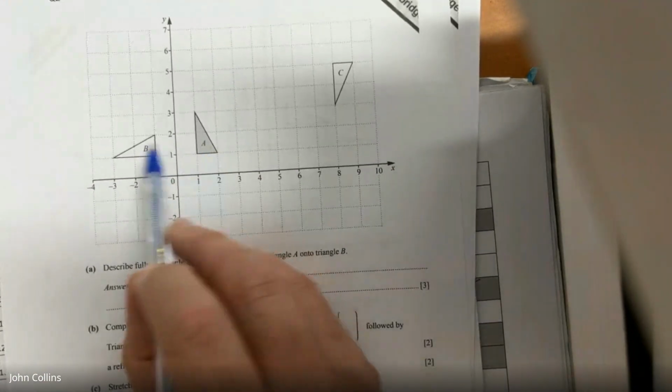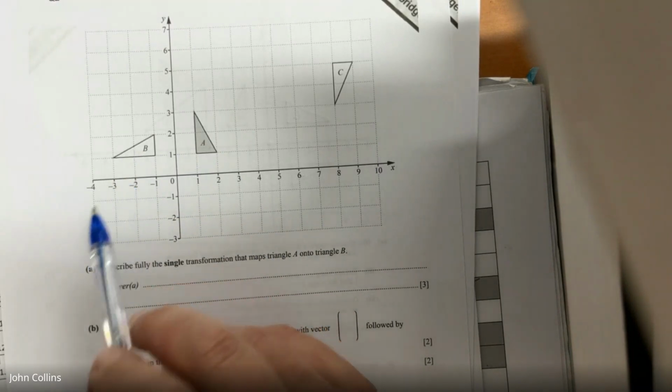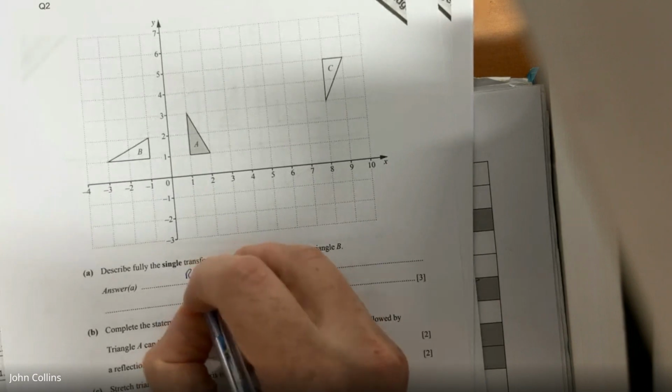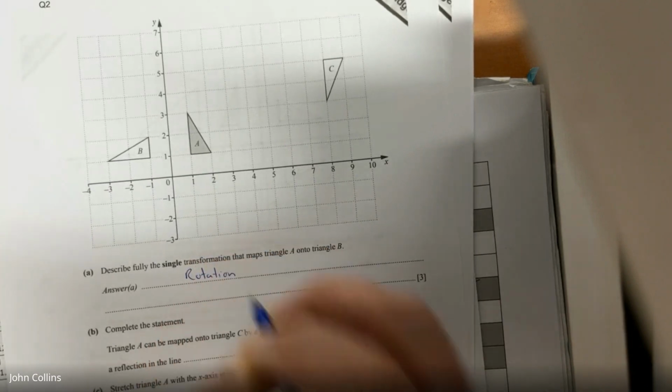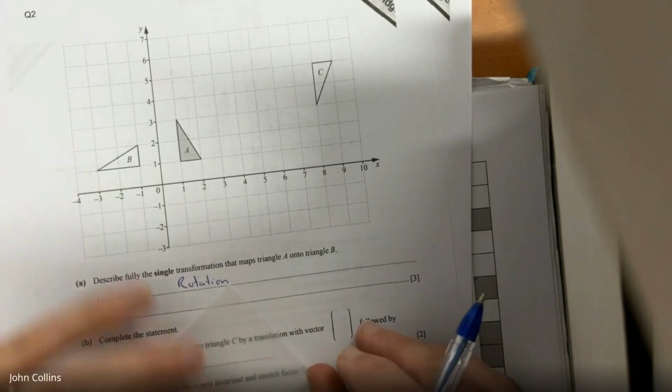Describe a single transformation that gets from A to B. It's not going to be a reflection. It's not a translation. It's not an enlargement. So it's got to be a rotation. So rotation, for 1 mark. I need more information, though. I need to know the degrees and what direction.